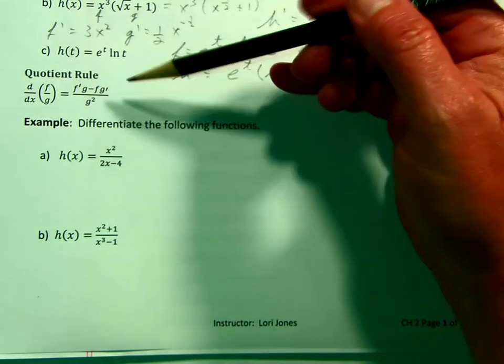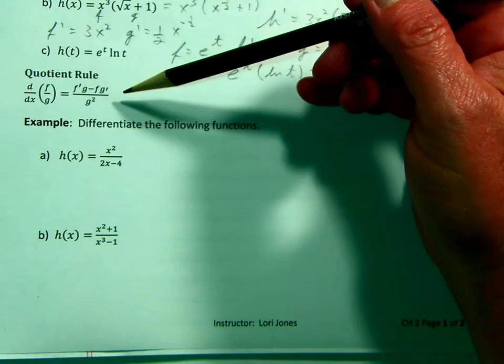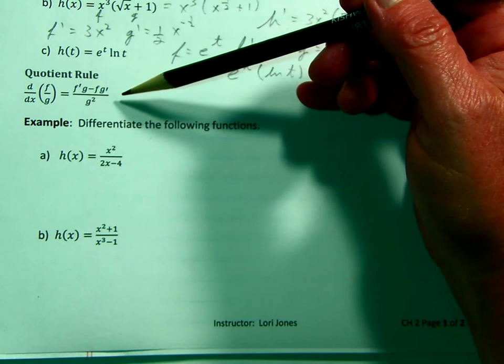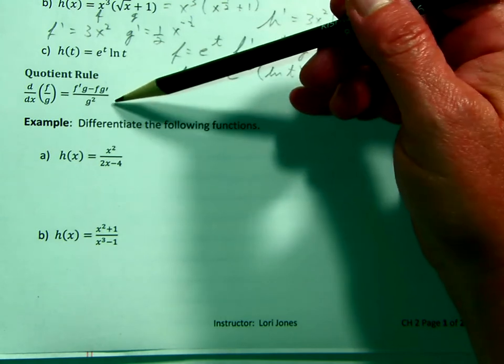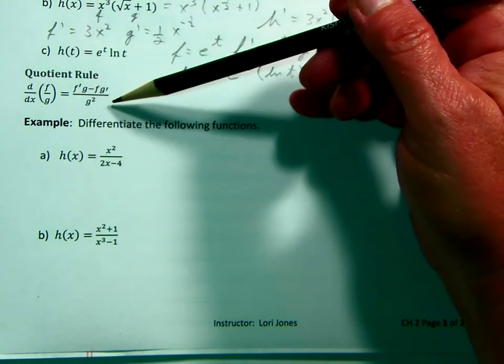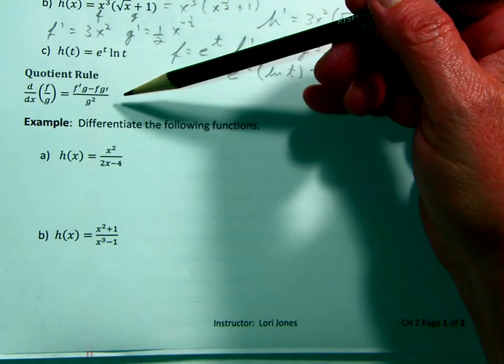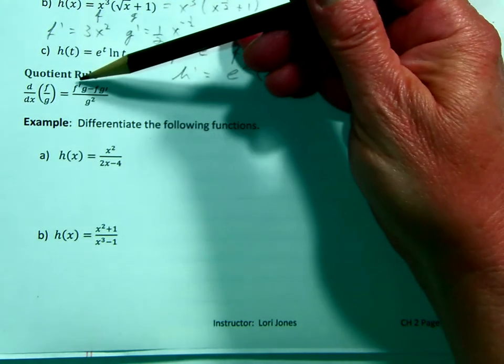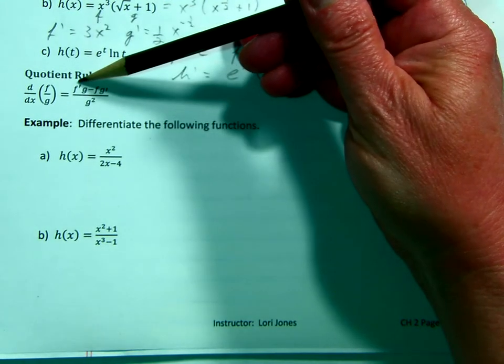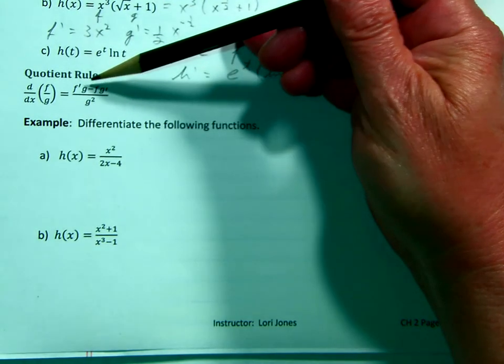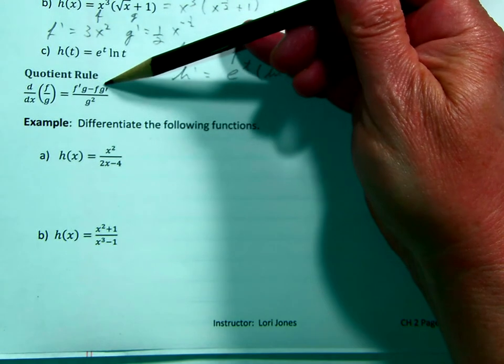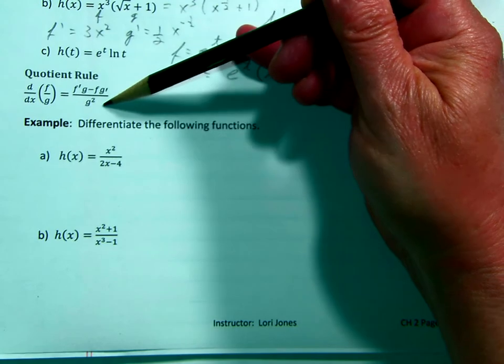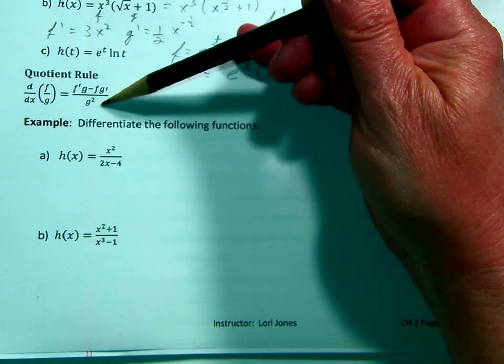I specifically stated this in terms of numerator and denominator to help you remember which they are. You also might want to think about it as the derivative of the top times the bottom minus the top times the derivative of the bottom all over the bottom squared.